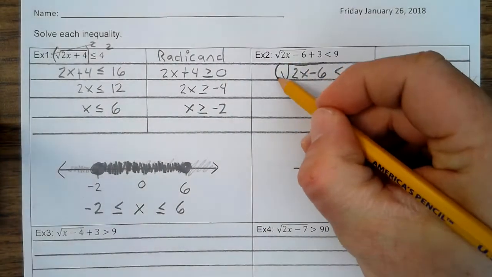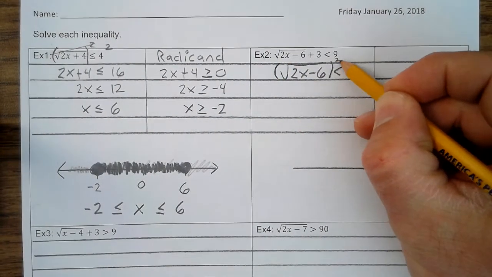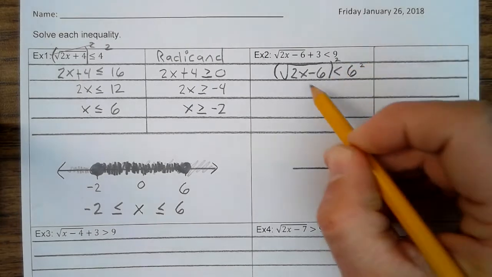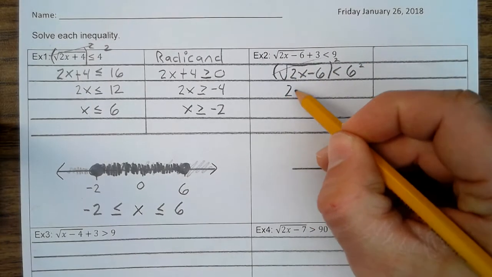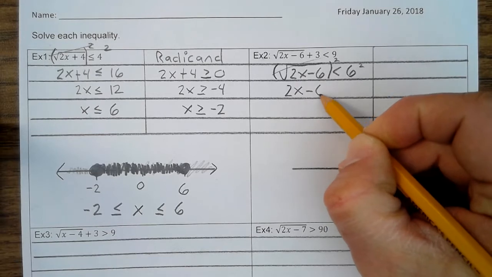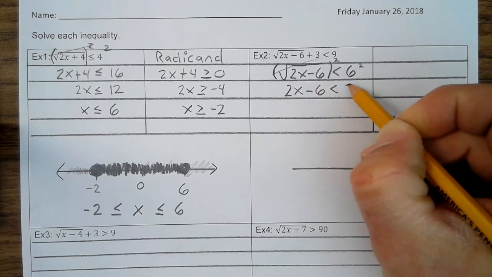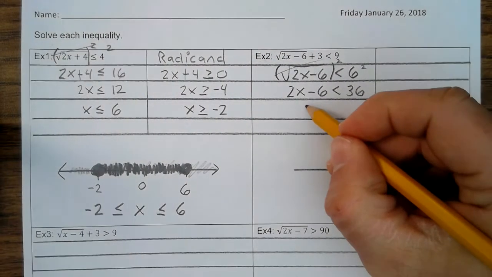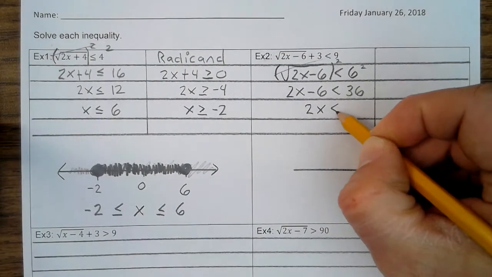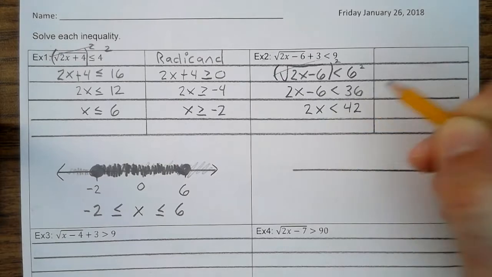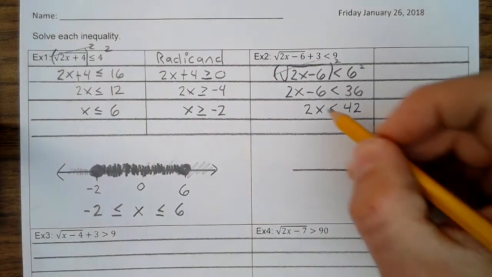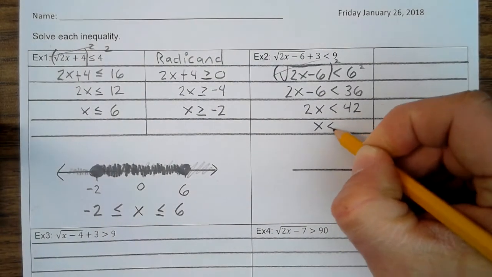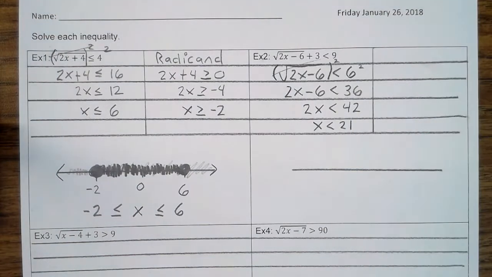Then you square both sides. That becomes the power of 1. 2x minus 6 less than 36. Add 6 to both sides, you get 2x is less than 42. Divide both sides by 2, x is less than 21.